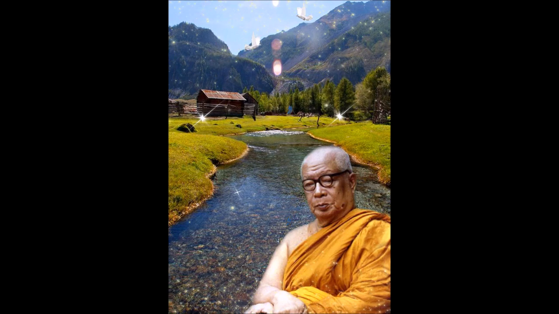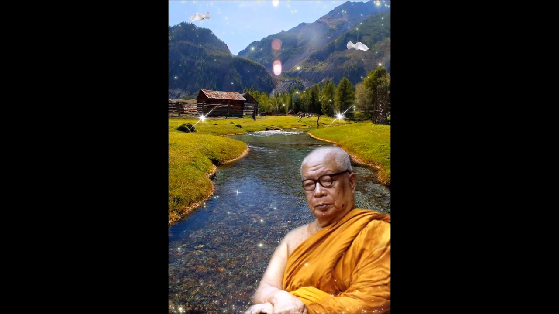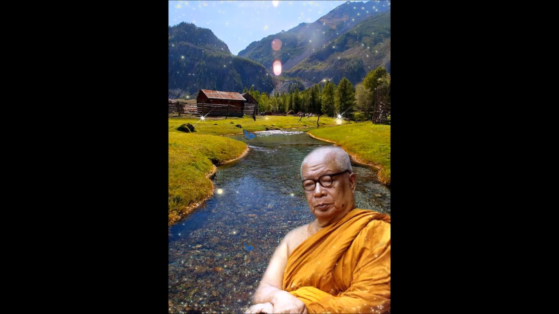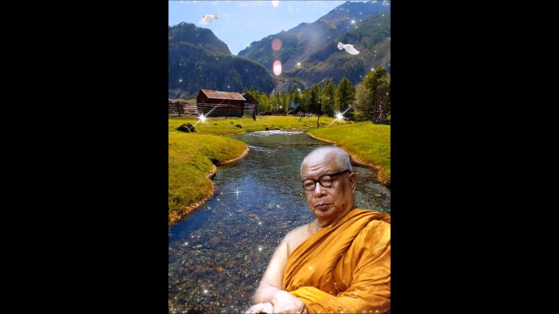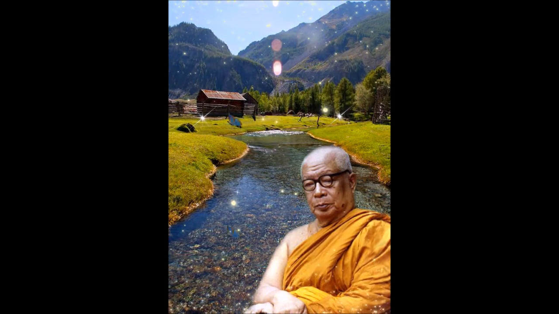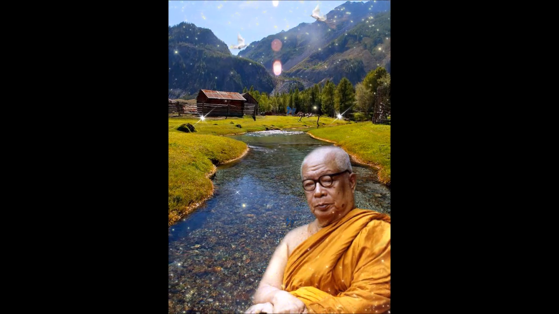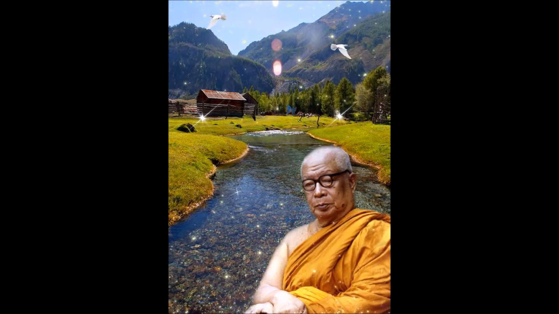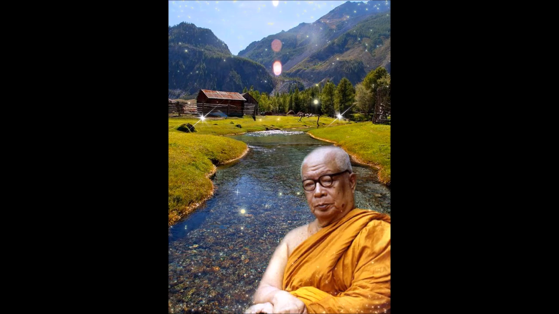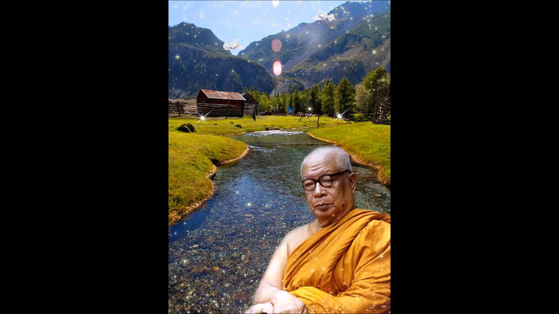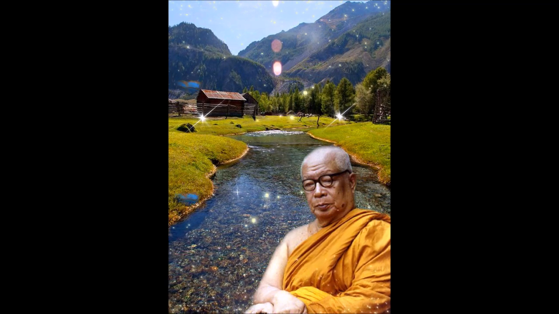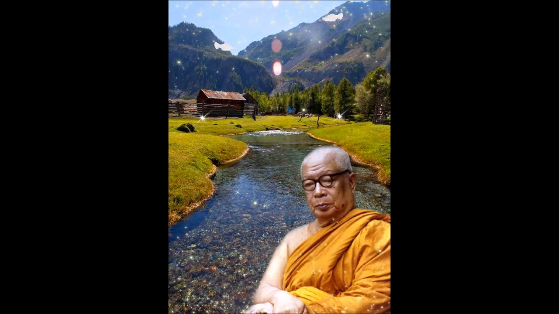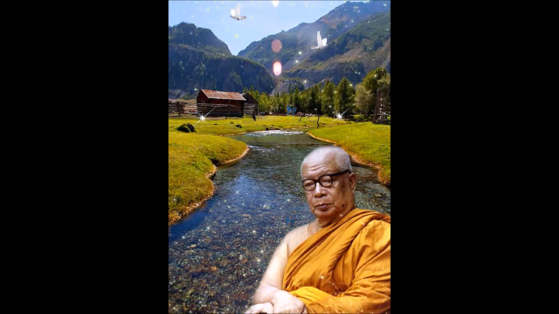But the highest meaning of the word nibbana is the coolness of the mind where all the fires of selfishness, of defilement, of greed, anger, fear, worry, delusion, envy, jealousy, where all these fires of attachment have died away, and there is nothing but coolness. This is the highest kind of nibbana.